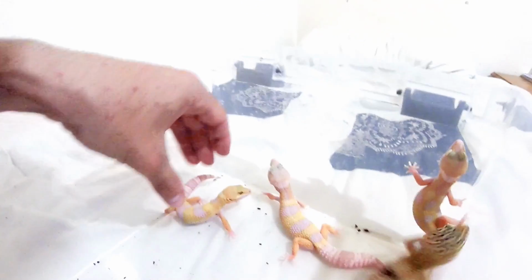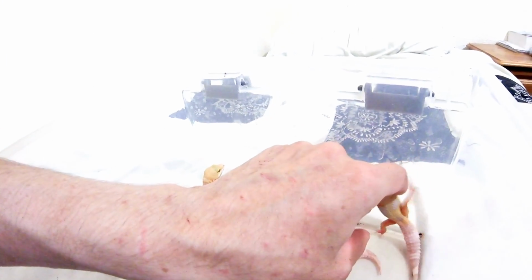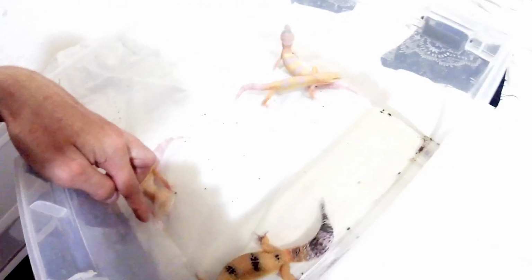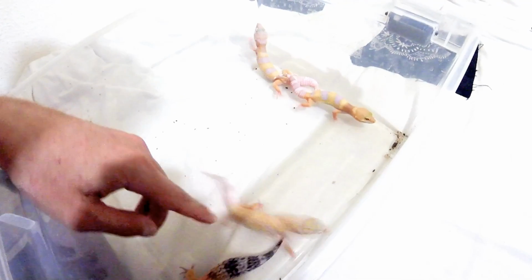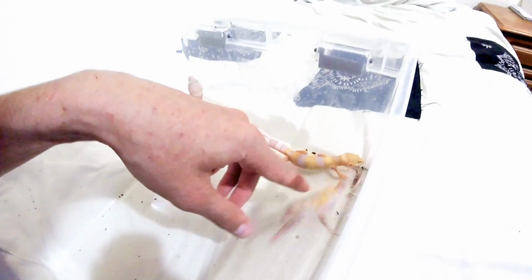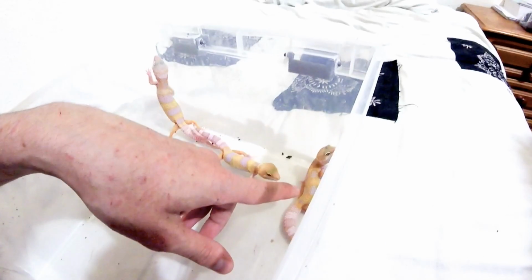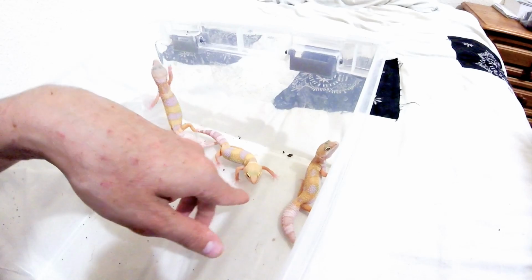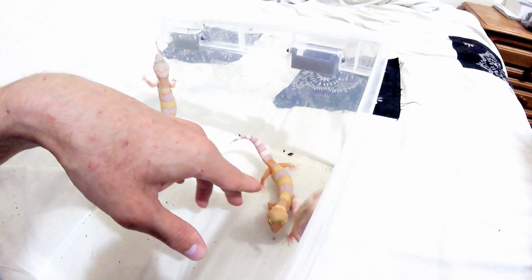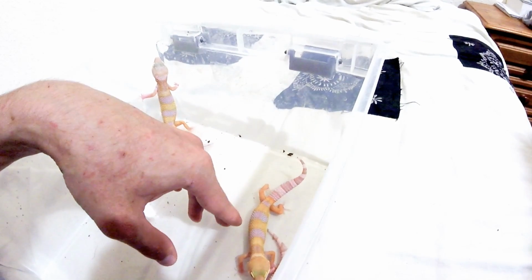Right, so next we have the albinos. These are all from the same parents that I showed you. Now, the albino trait is recessive, so that means that in order for them to display the albino trait, they would need to get the albino gene from both parents.